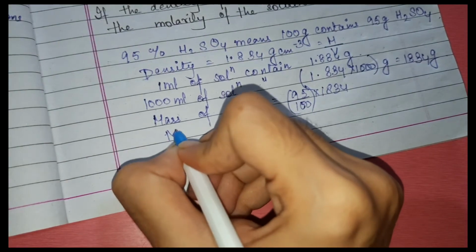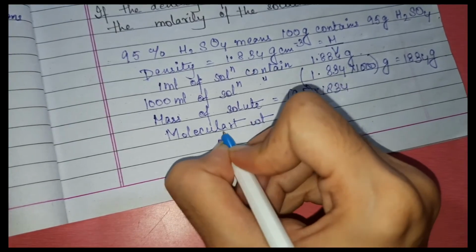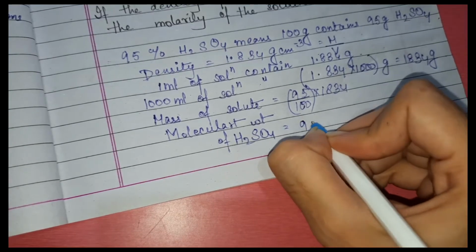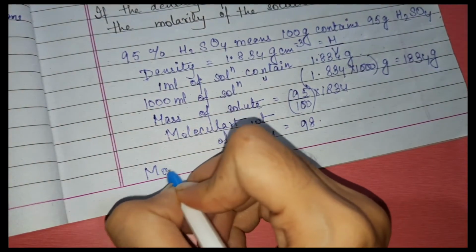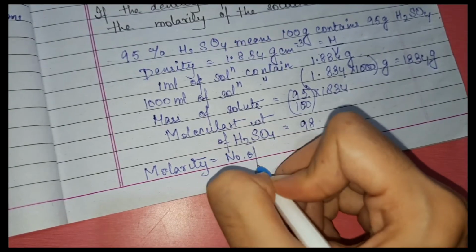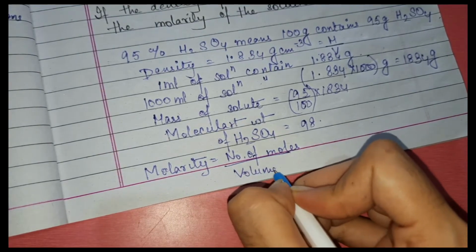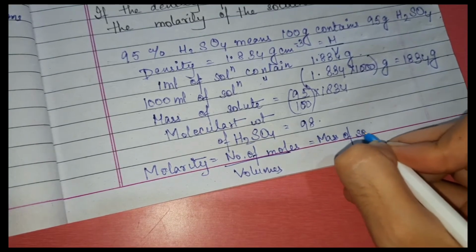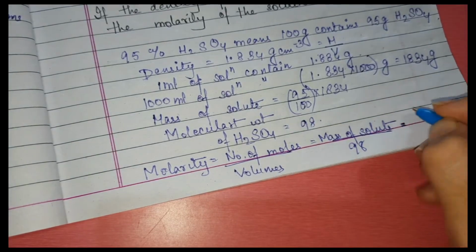Now, what is the molecular weight of H2SO4? It is 98. Now molarity is what? Number of moles by volume. It can also be written as mass of solute by 98 in this case. So the mass of solute is how much?